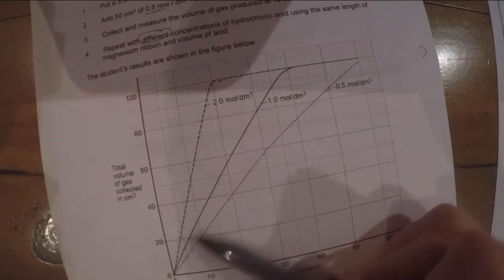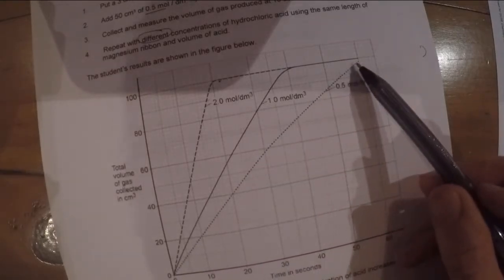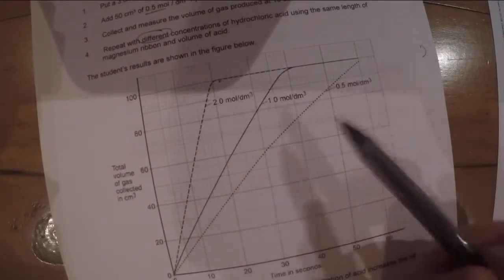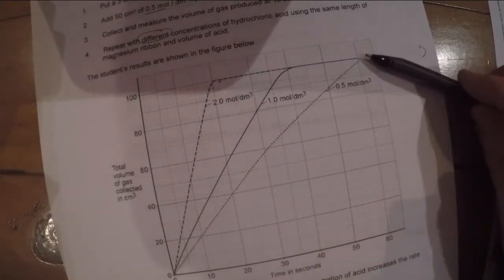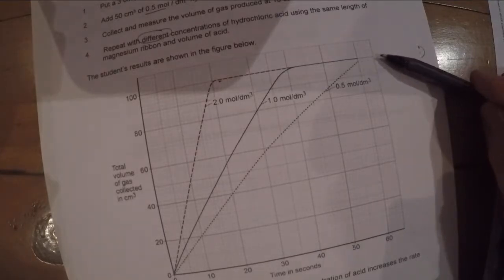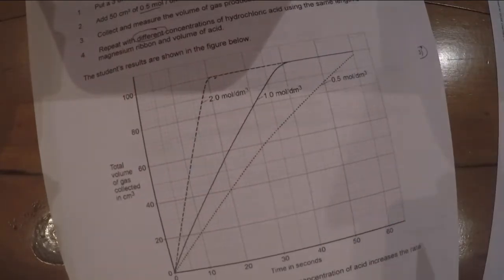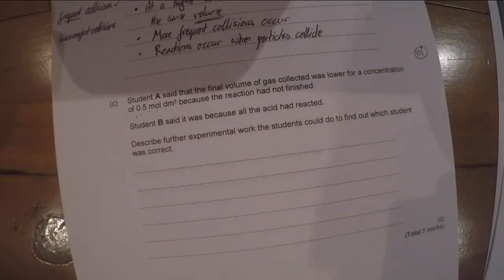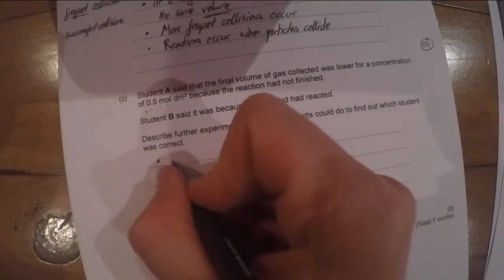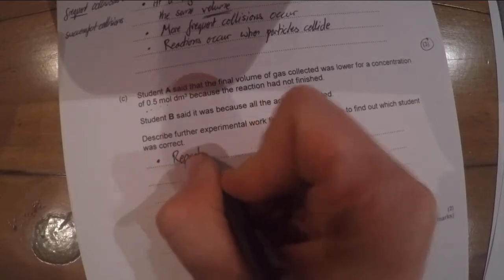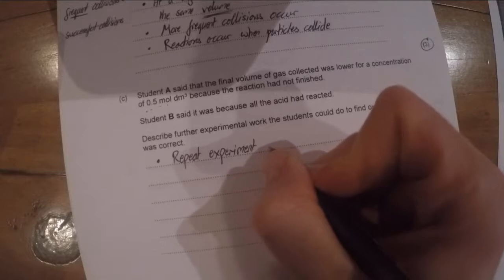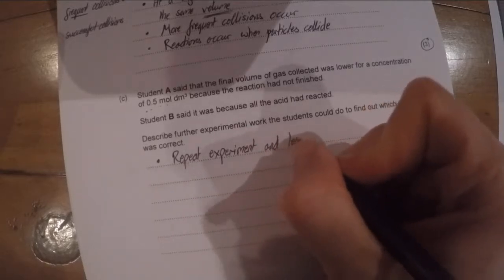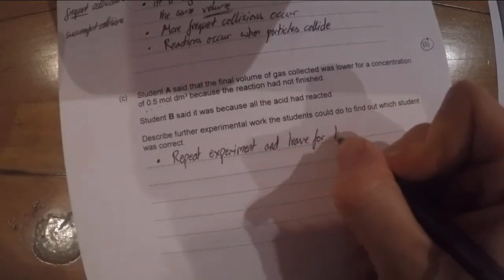So let's have a look at that graph. What would be the most obvious thing to do? They could repeat that same experiment rather than stopping at 60 seconds, or why don't they just keep going for a bit longer? And then you'll see whether the reaction has finished or not. So, repeat experiment and leave for longer.